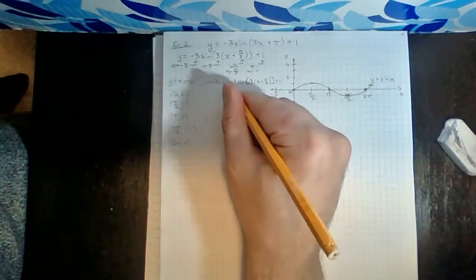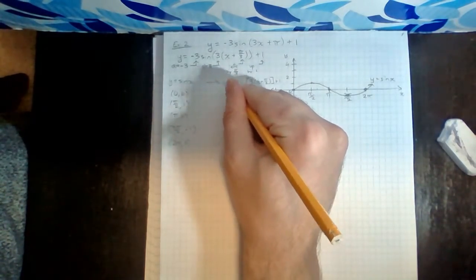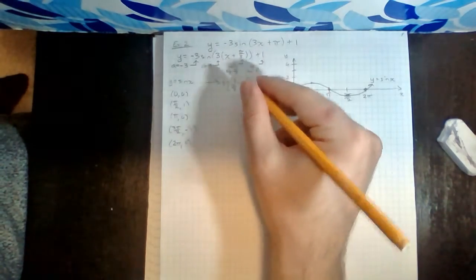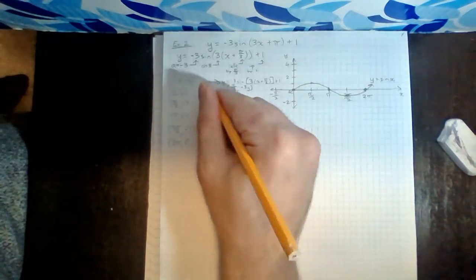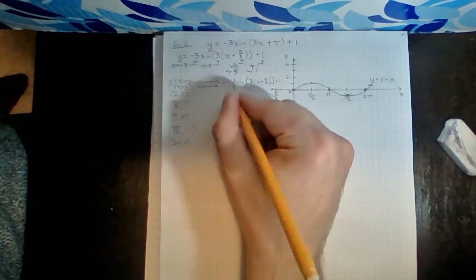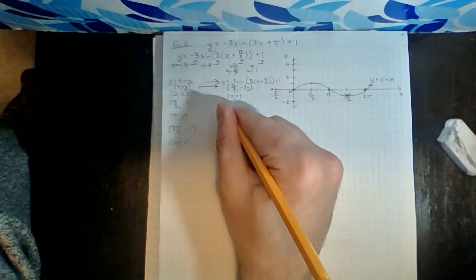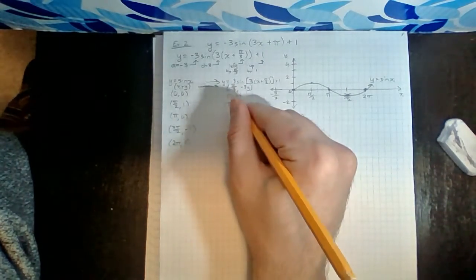All of our x values are going to get divided by 3, and all of our y values are going to get multiplied by -3. So it's not going to affect our original point at the origin, but pi over 2 divided by 3 gives us pi over 6. 1 times negative 3 is negative 3.